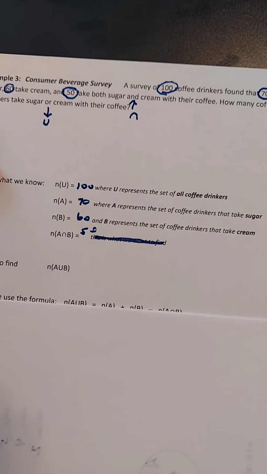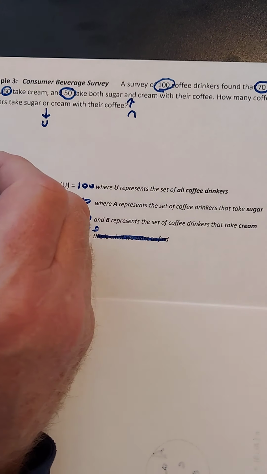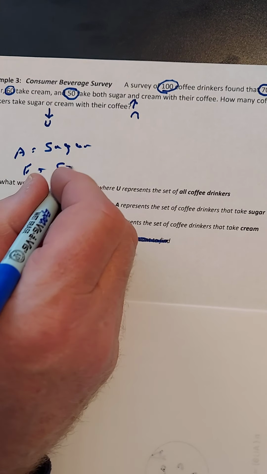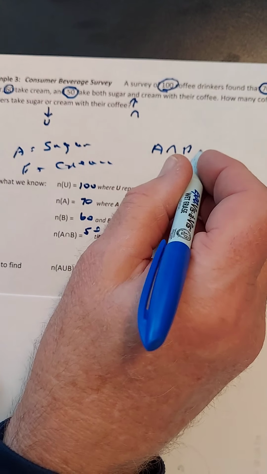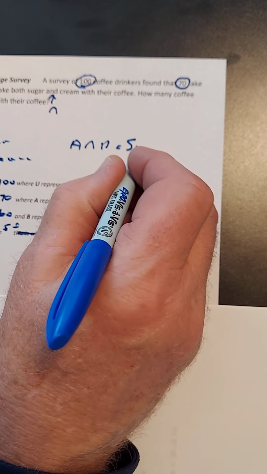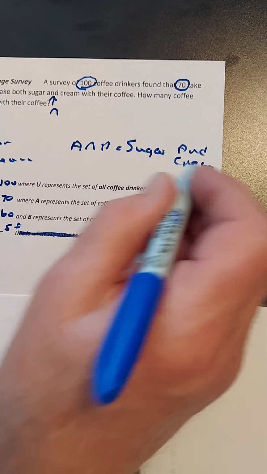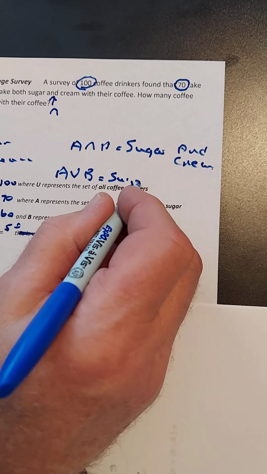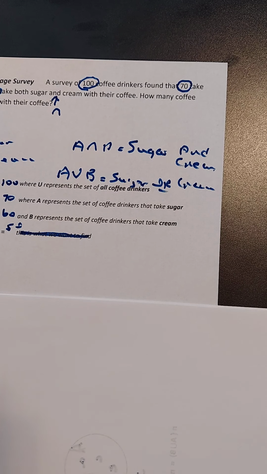So I want to find the number in A or B. Remember, A is equal to sugar. B is equal to cream. So A and B would be sugar and cream. A union B would be sugar or cream. So now you're seeing the importance of "and" and "or".